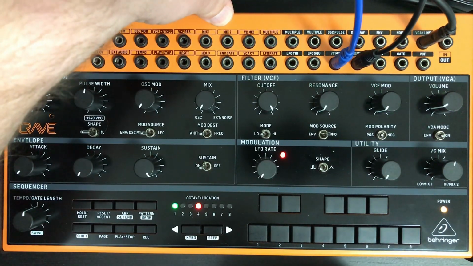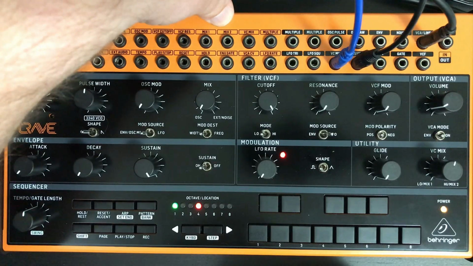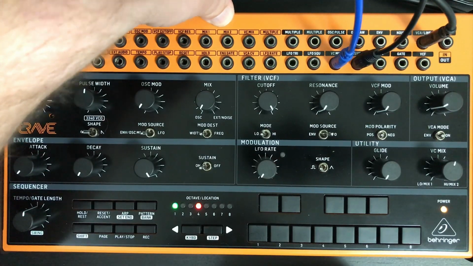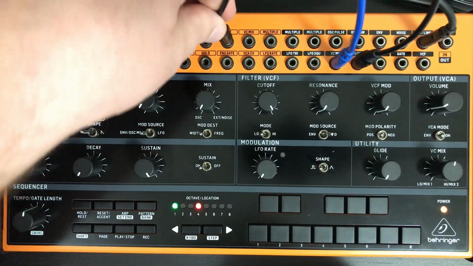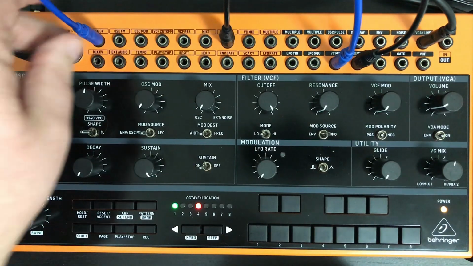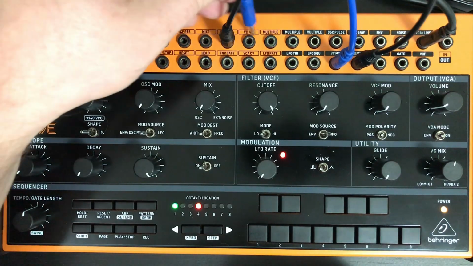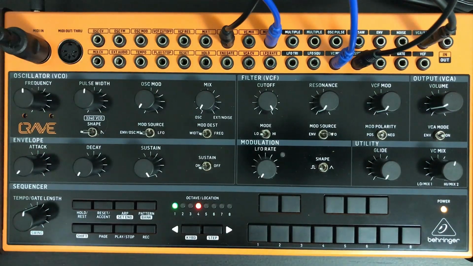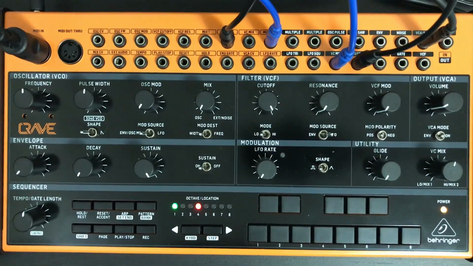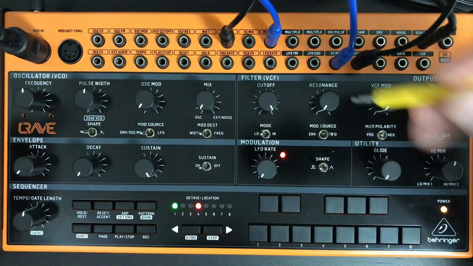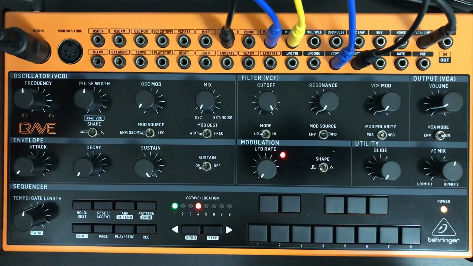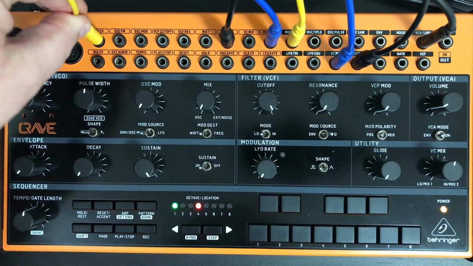I want to send that randomness to multiple places. So I'm going to take the output of my VC mix, which is the amount of randomness, and send it to my multiple. And now I'm going to send the output of one multiple to oscillator CV like we were doing before.